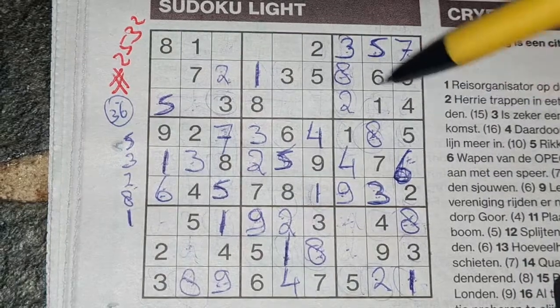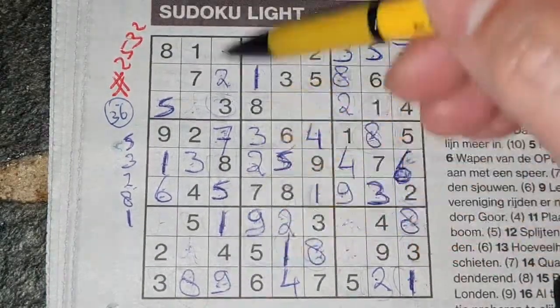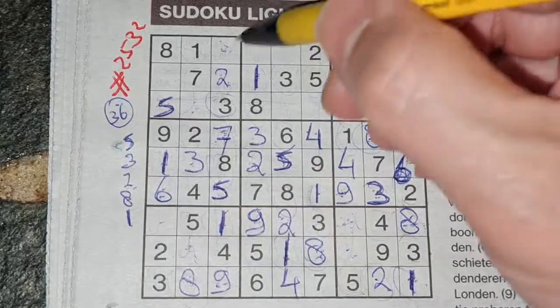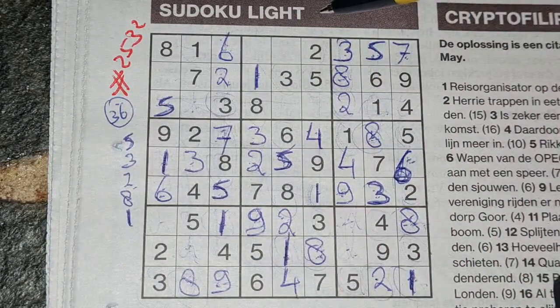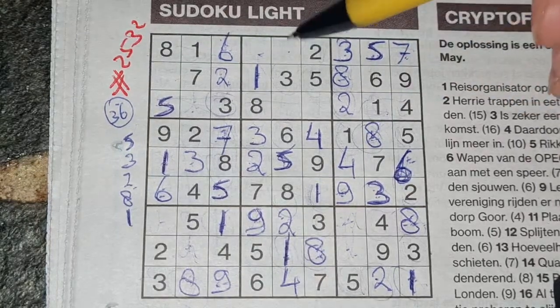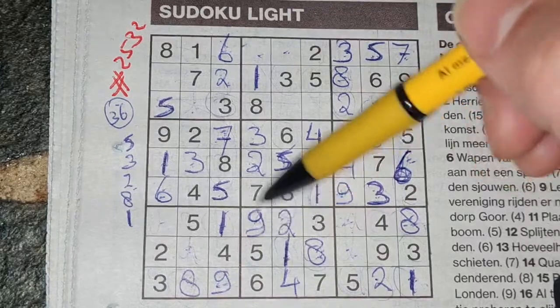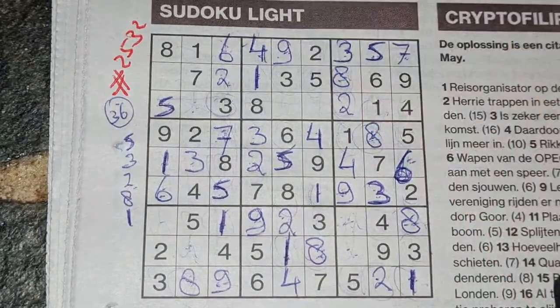All right. 1 number left in the third column for the number 6. 2 numbers left in the first row for the numbers 4 and 9. We have a 9 there, no 9 there. 9 should be here, and a 4 goes there.